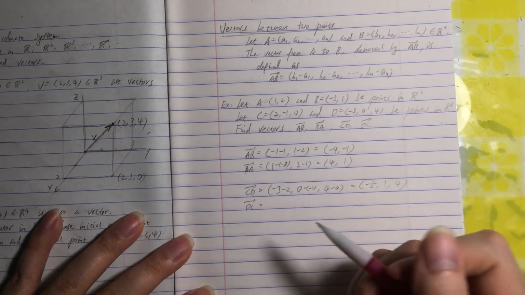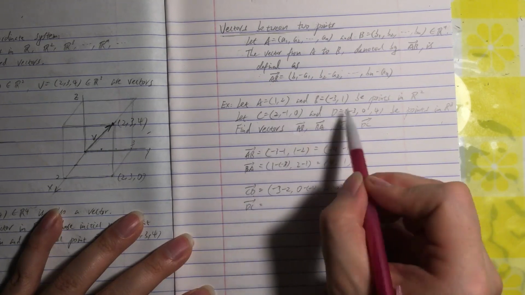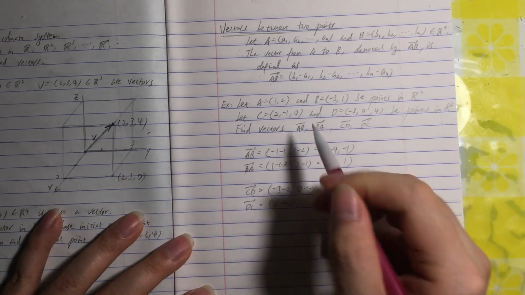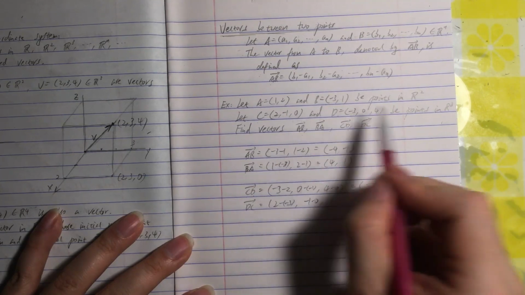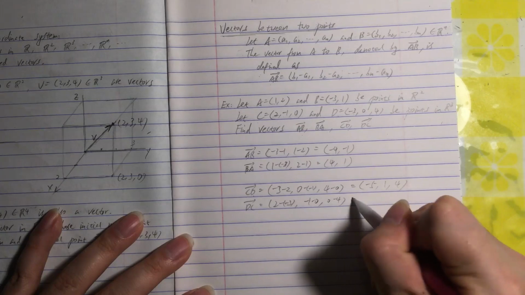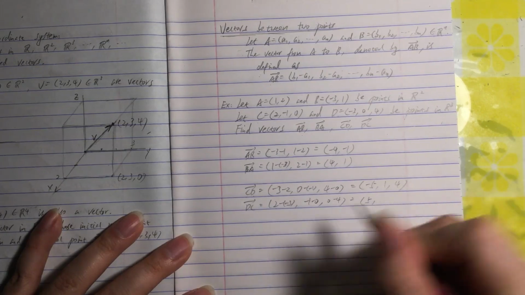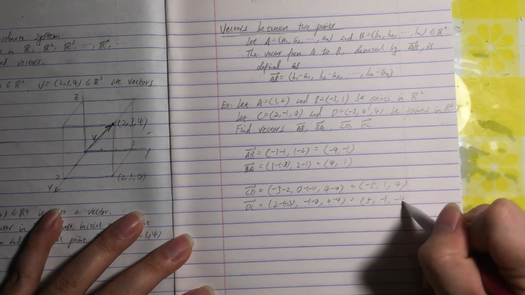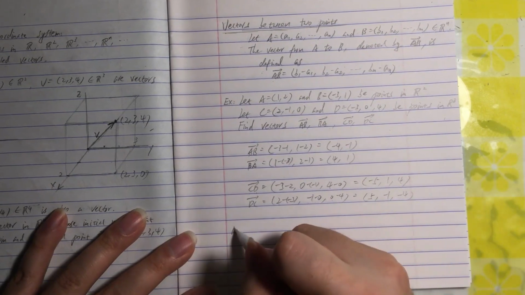For vector DC, do the same thing. Head minus tail. Here, C is the head, D is the tail. We get 2 minus -3, comma -1 minus 0, comma 0 minus 4. Simplify, 2 minus -3 is 5. -1 minus 0 is -1. 0 minus 4 is -4. That's the vector DC.